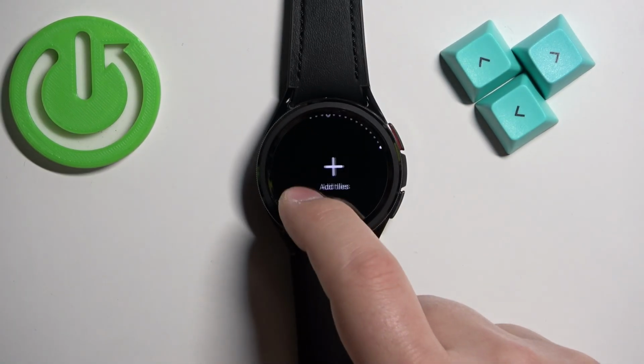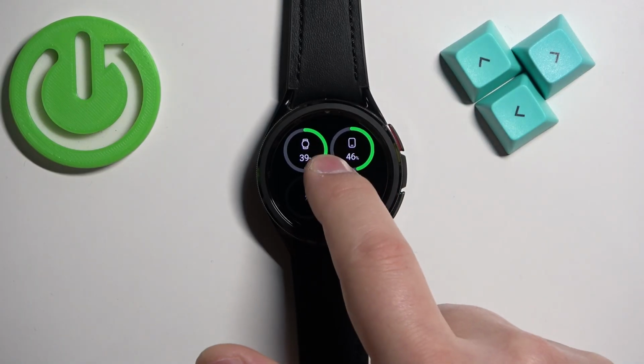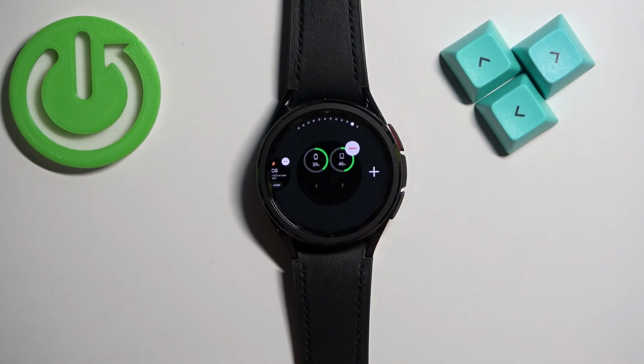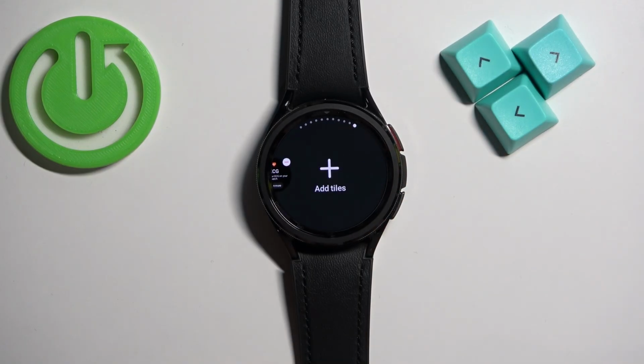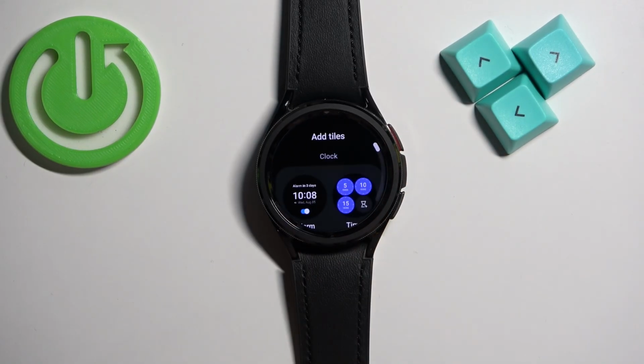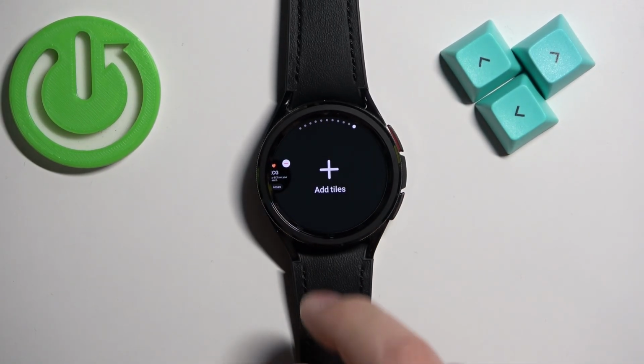Another thing you can do is to remove the tiles. To remove the tiles, press and hold on one to enter the editing mode, and here you can tap on the minus icon to remove it. Of course, you can also tap on add tiles to add another one if you want to.